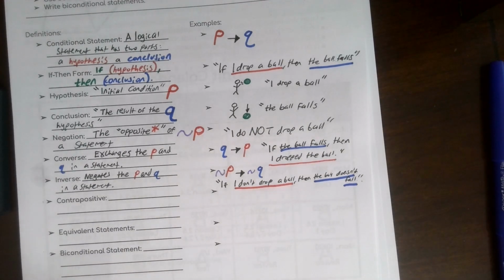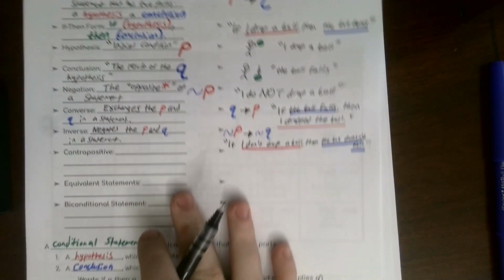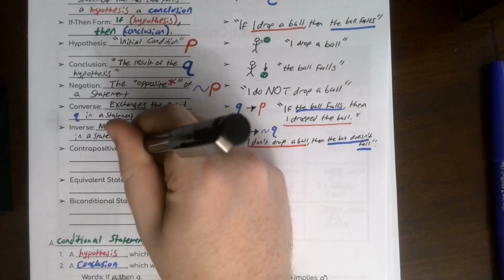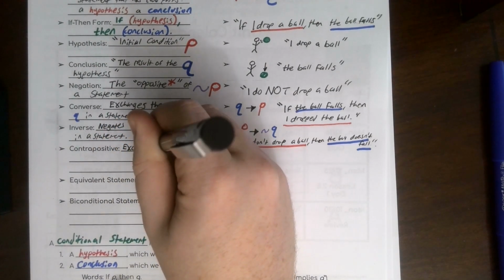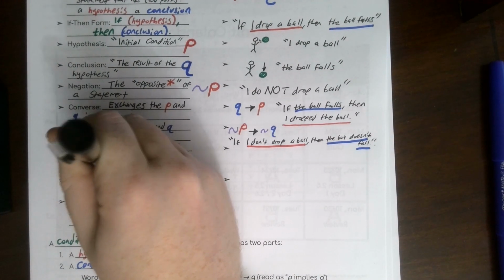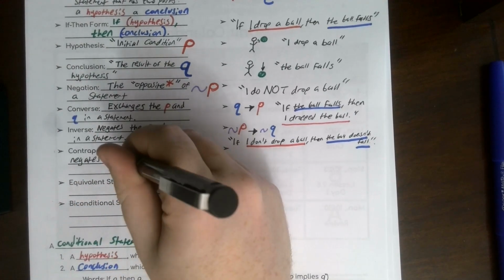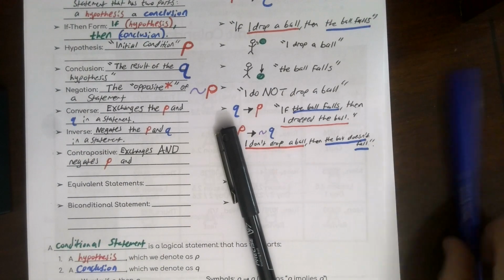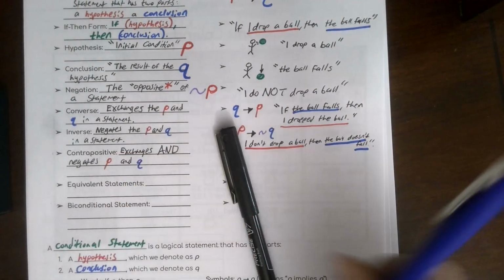The contrapositive is the last type of change that we're going to make to our statements. The contrapositive is sort of the ultimate change because we are going to both exchange it and negate it. It exchanges and negates P and Q in a statement. So this time we are doing both. We're hitting them with a double whammy.